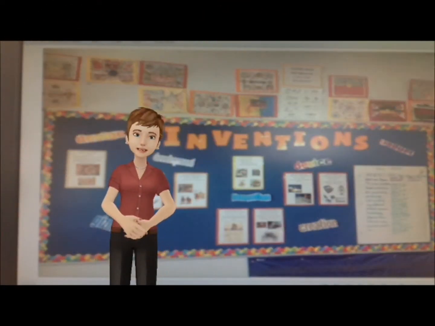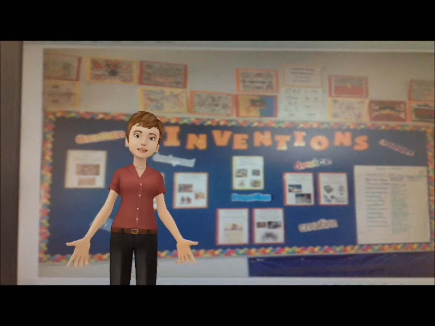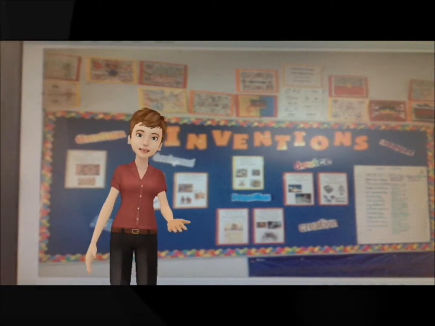What strategies can we use to help read visual text? There are 3 questions to ask yourself when deconstructing images. 1. What can you see? 2. How does this make you feel? 3. What is the image trying to tell you? Here, let me show you.